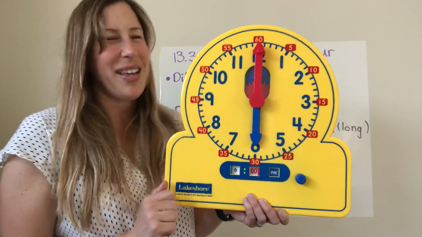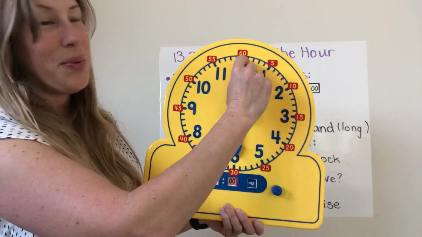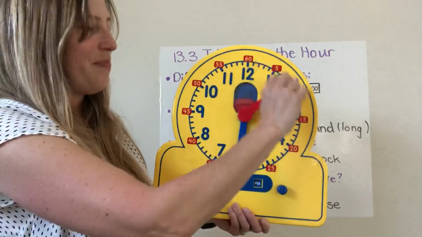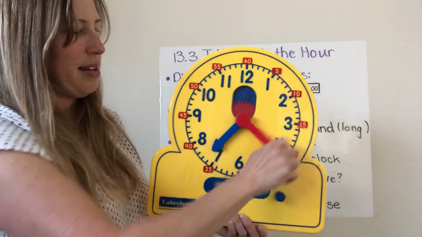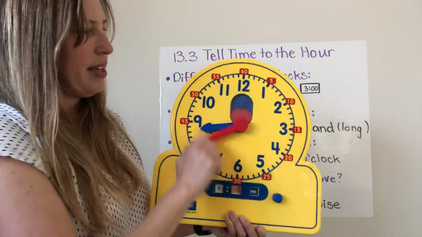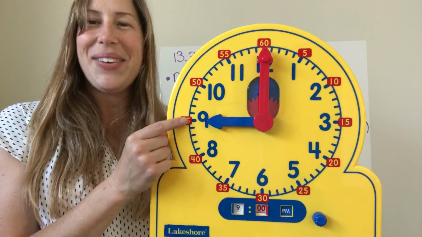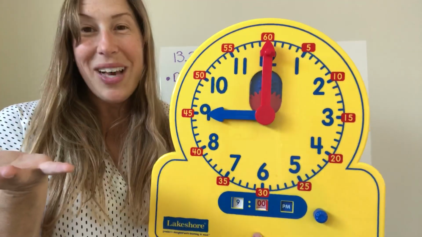But let's use this clock anyway. All right, we said in 3 hours, so I'm going to go around the clock 3 times. Count with me. 1, 2, 3. And I ended up on 9 o'clock. I hope you got it.